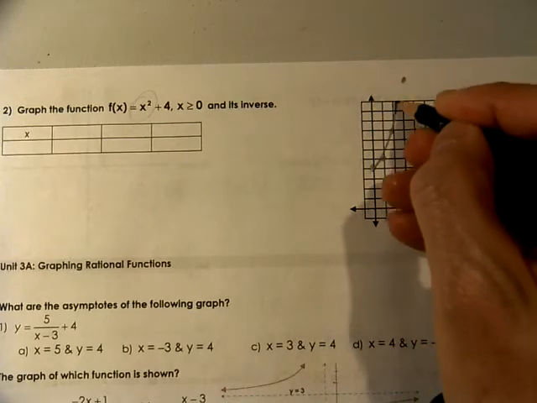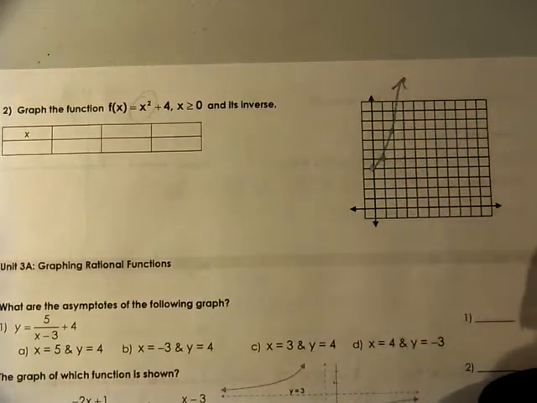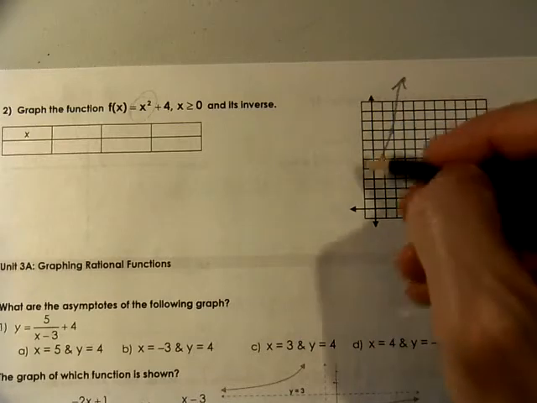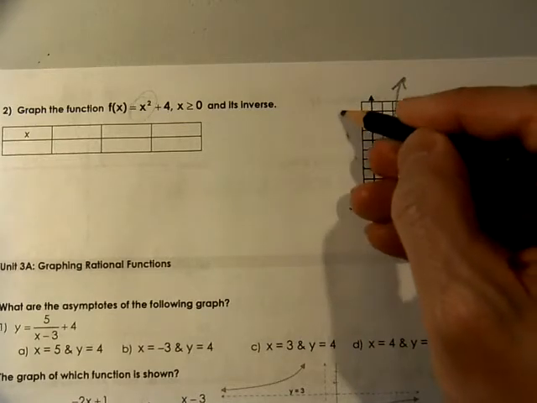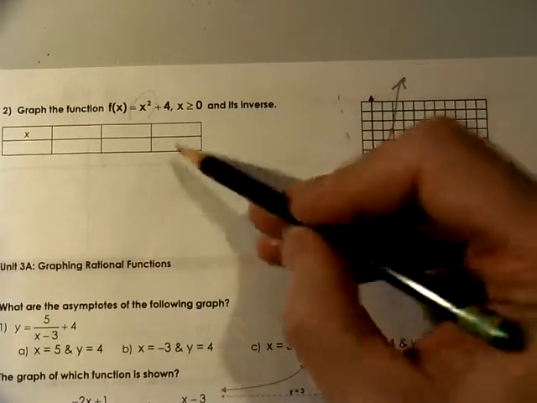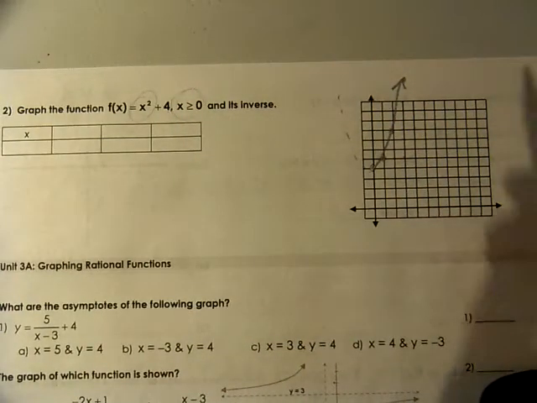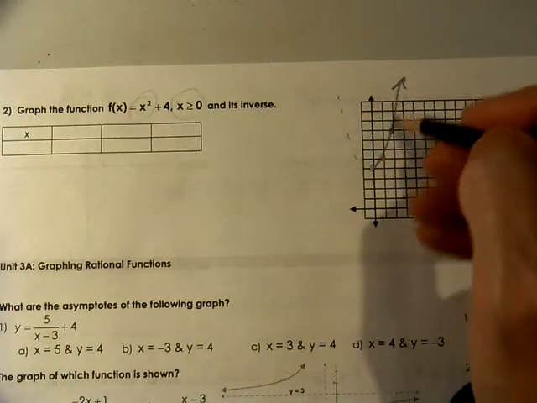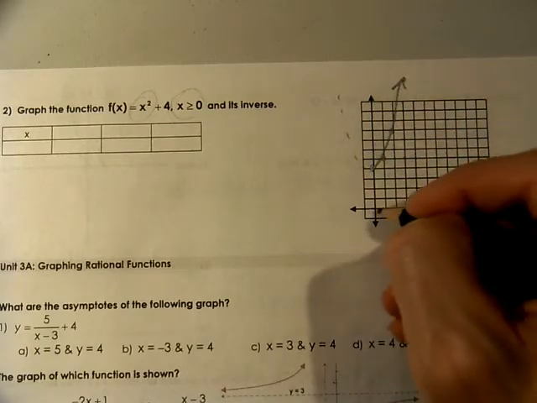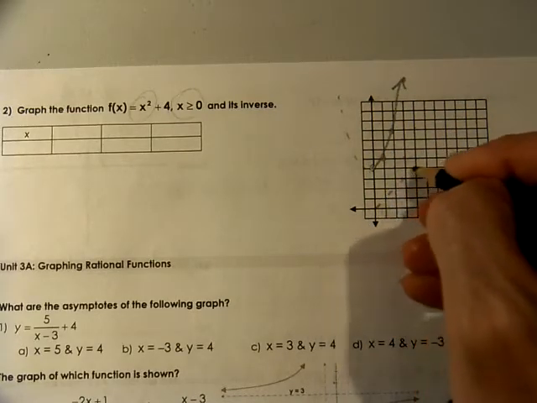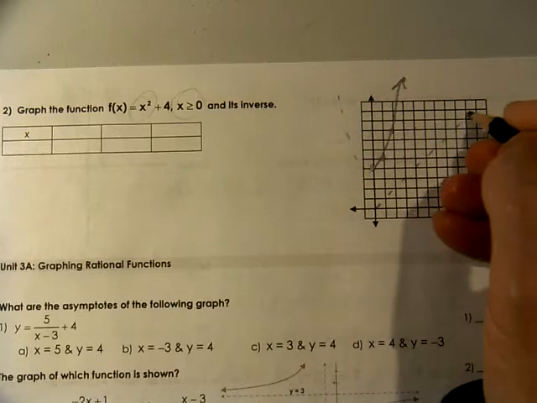So we get our quadratic parabola that goes that way. We would also have it going this way. But we're only going to use x values that are greater than or equal to 0, so we're only using this side.